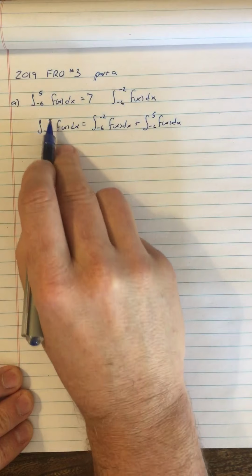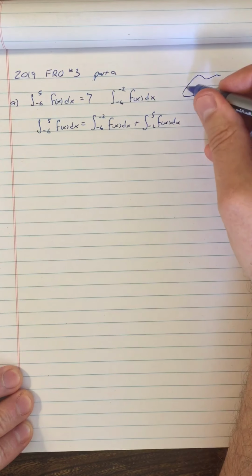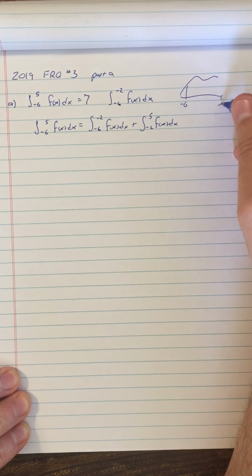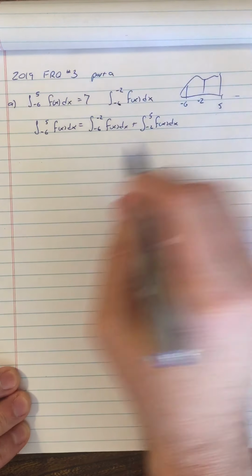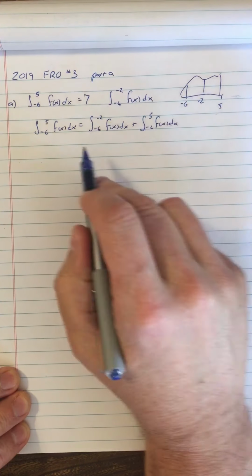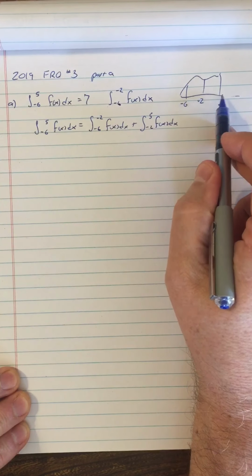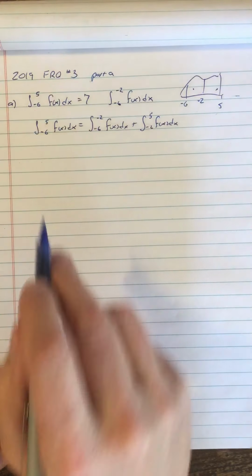That's just taking this interval and breaking it up into two parts. If I have some function and I'm looking at an integral from negative 6 to 5 and I break it at negative 2, then the total area, negative 6 to 5, is equal to the sum of the two smaller areas, negative 6 to negative 2 and negative 2 to 5. So if I add these two areas, I get the big area. That's what this says. All right.